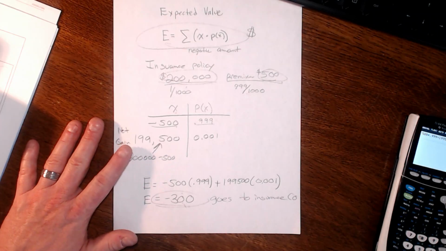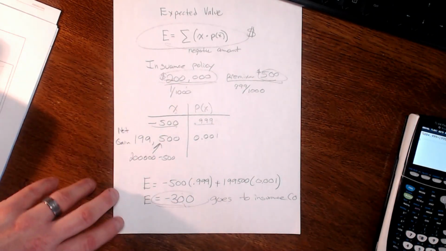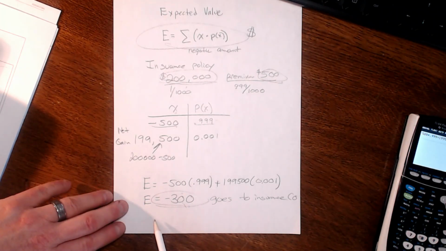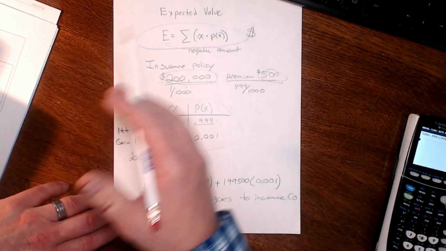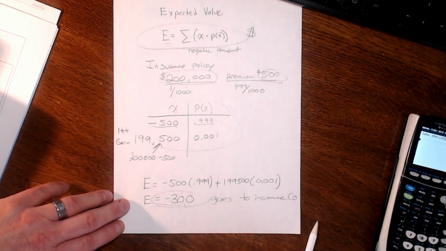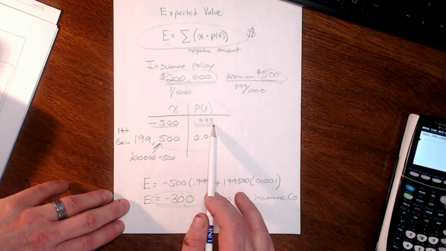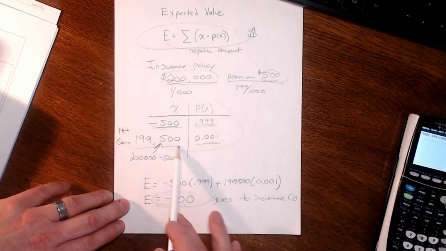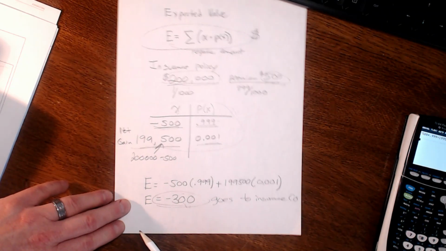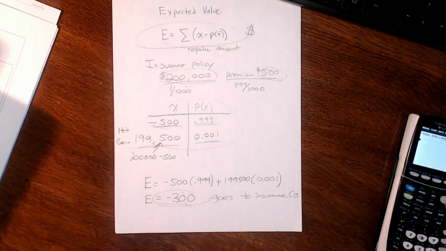Casinos and insurance companies use this to make sure that they're making money. An actuary is somebody who works for an insurance company crunching these numbers. They take into account a lot of other factors, but what it really boils down to is there's a probability that you'll just pay your premium, and then there's a probability that you will cash in on the insurance policy. And this is how you calculate expected value.